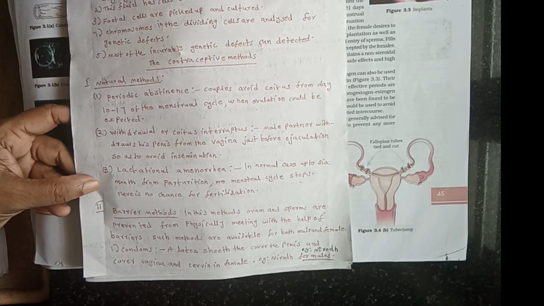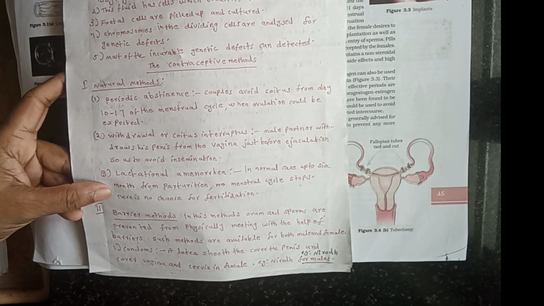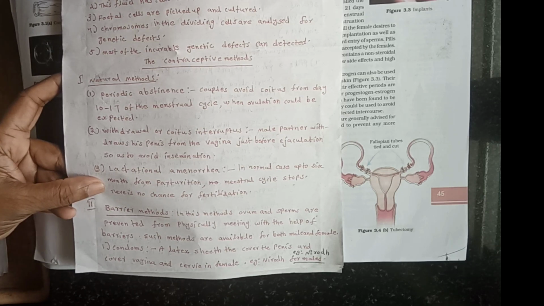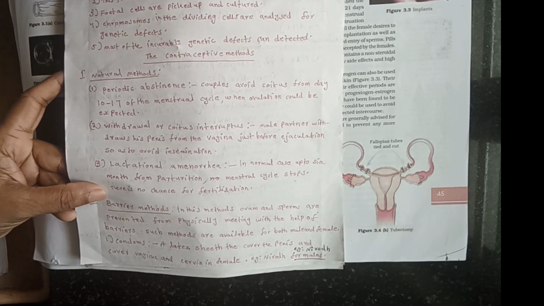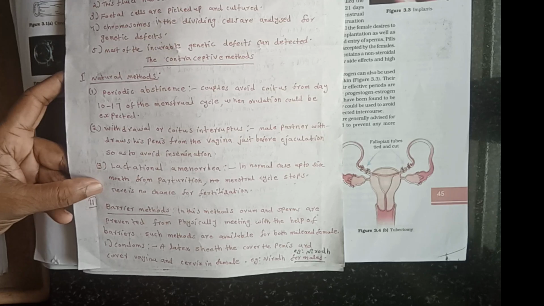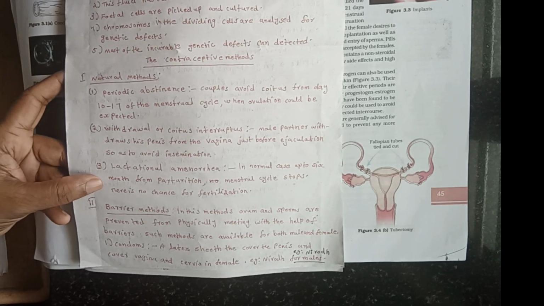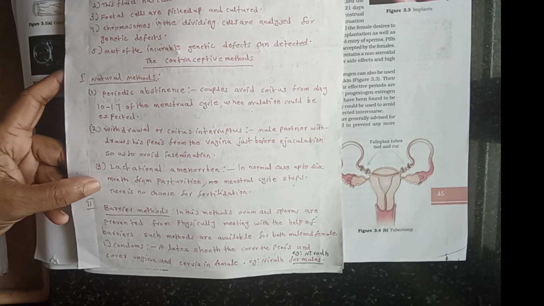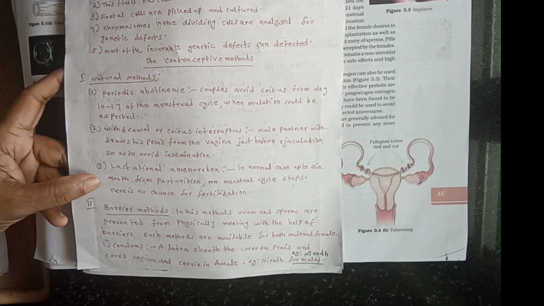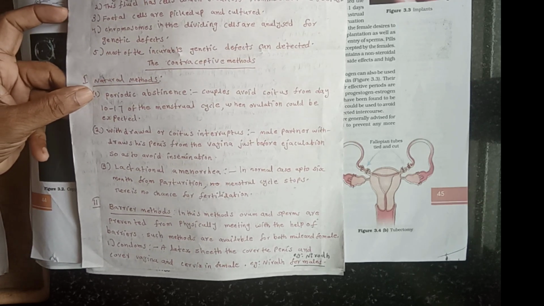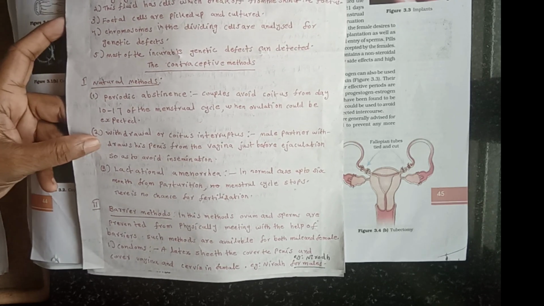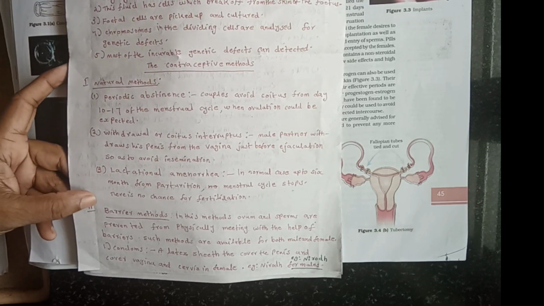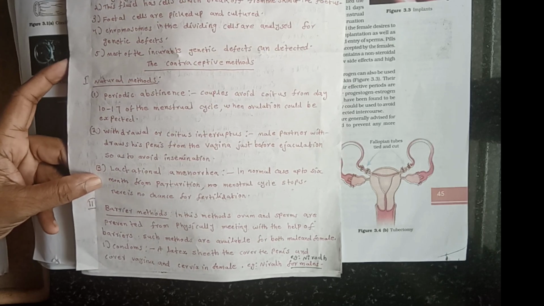In the normal case, up to 6 months from parturition, that is giving birth, there is no menstrual cycle, so there is no chance for fertilization. These are the 3 natural methods of contraception: periodic abstinence, withdrawal or coitus interruptus, and lactational amenorrhea.